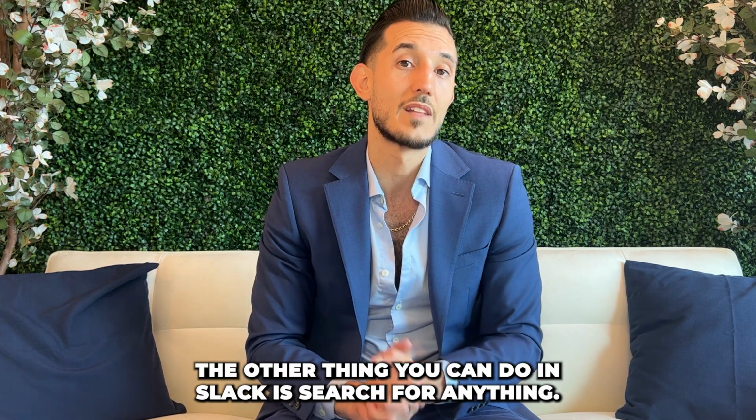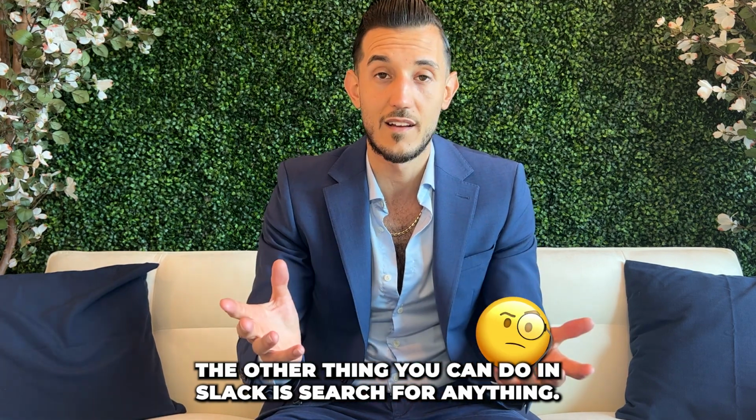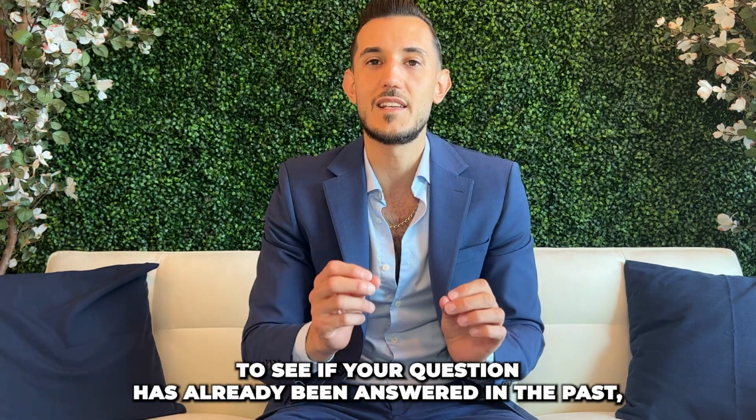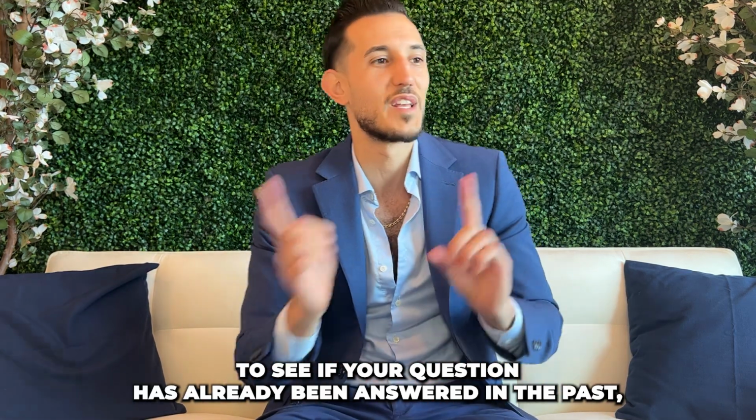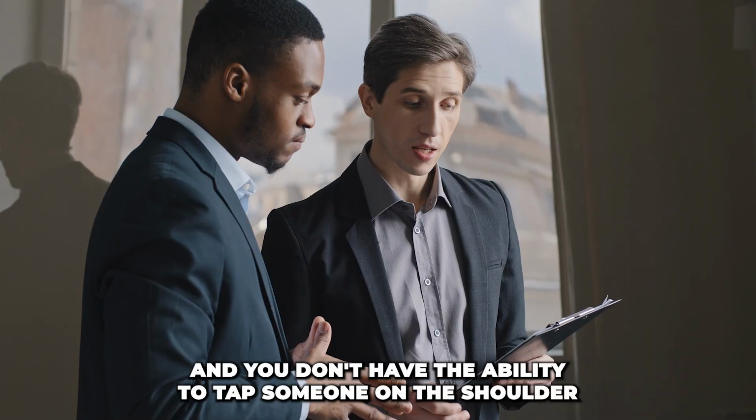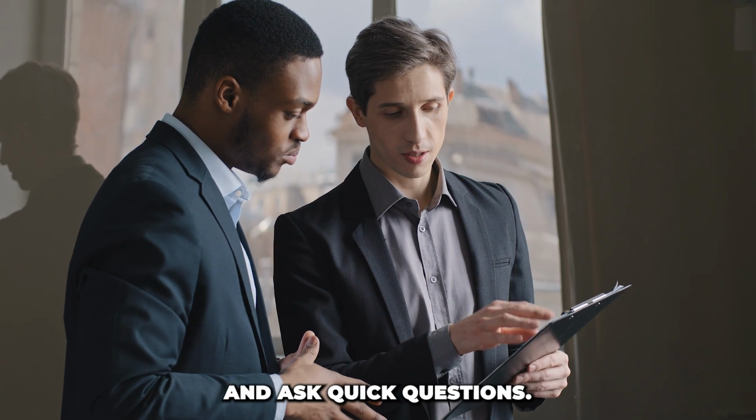The other thing you can do in Slack is search for anything. You can search for files, documents, chat conversations to see if your question has already been answered in the past, which is super helpful, especially if you work remotely and you don't have the ability to tap someone on the shoulder and ask quick questions.